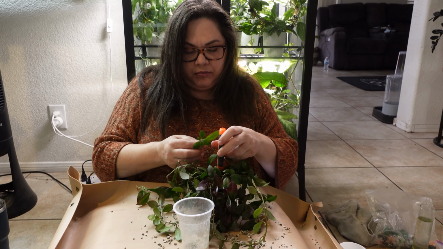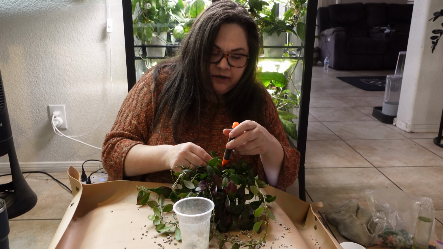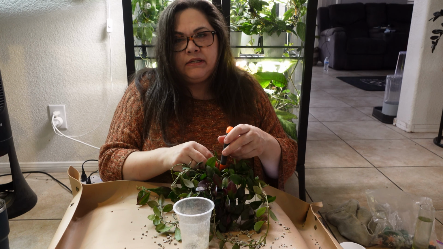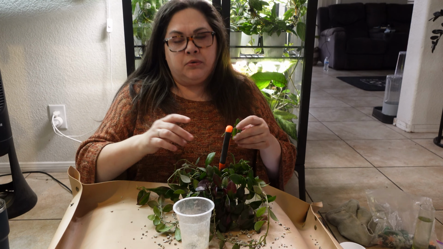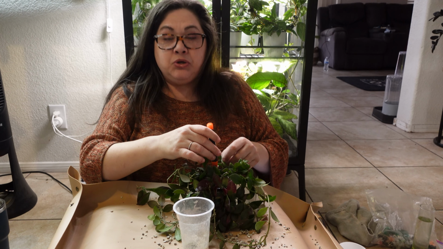The next reason why your Hoya may have slowed down its growth is a reason a lot of people don't think of, and that is a nutrient issue.